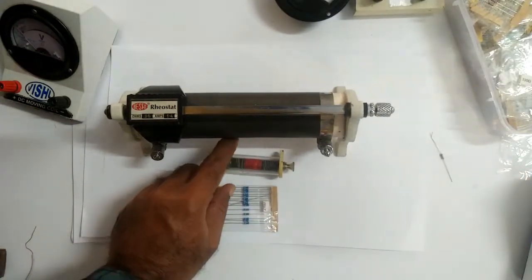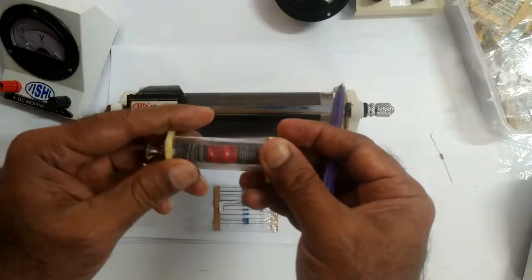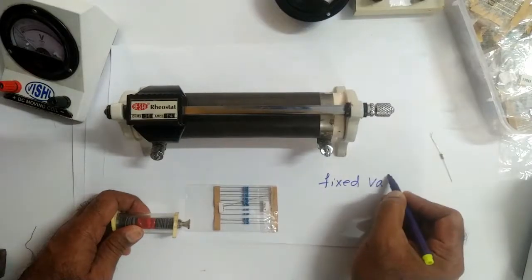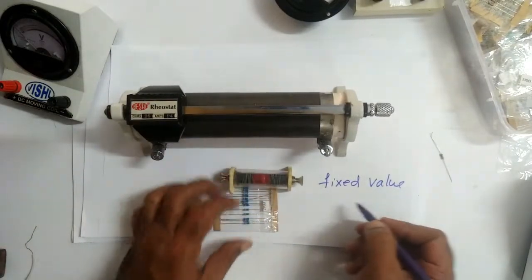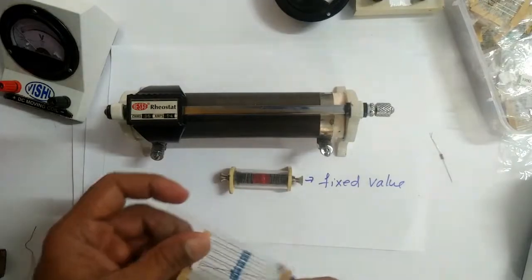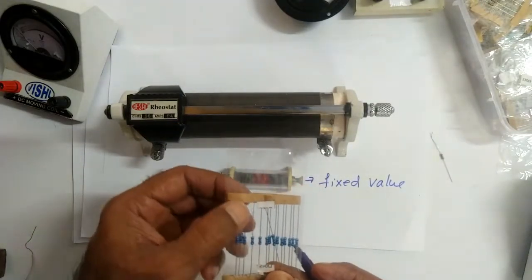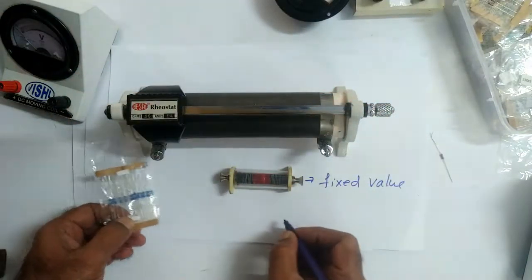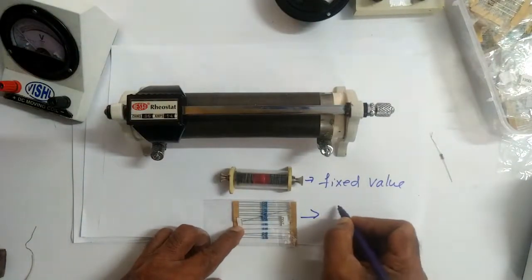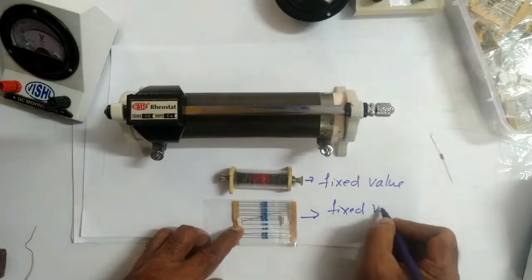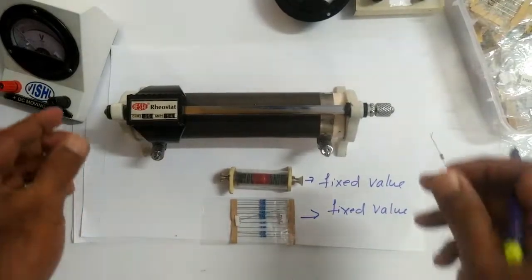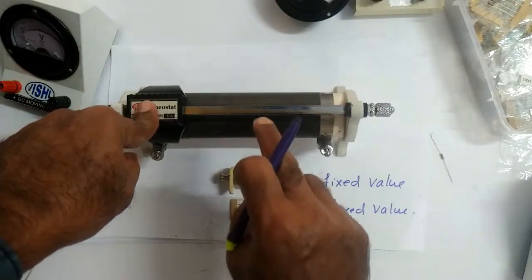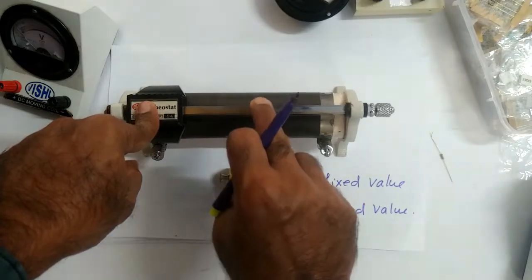The value of the resistance in this resistor is fixed. So this has a fixed value, and also this has a fixed value. You can see here 270 ohms. So this is also having a fixed, constant value. Whereas the rheostat, which is also a resistor, or you can call it a resistance, has no fixed value.